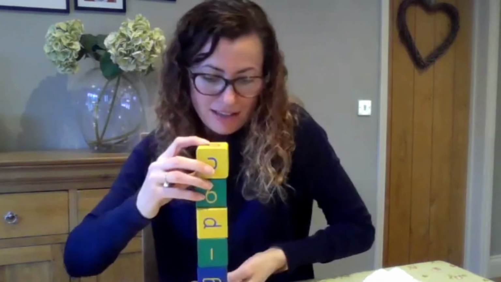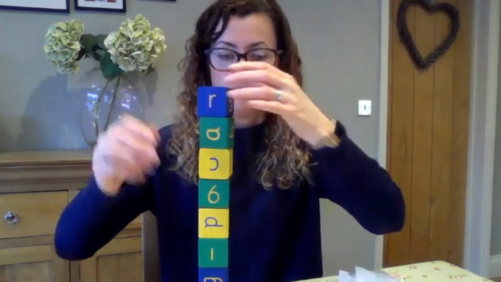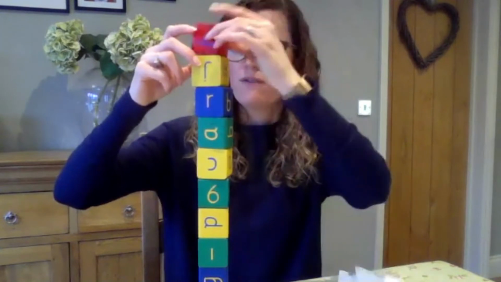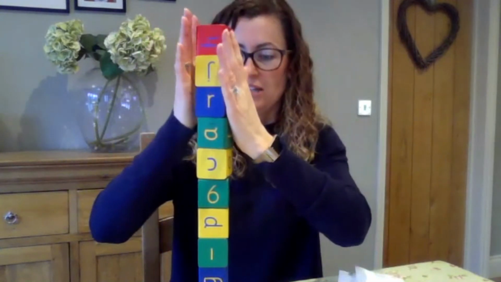Can you see it? Let's double check I haven't made any mistakes. 1, 2, 3, 4, 5, 6. Great, I've done that. Now I'm going to make it taller, just as a bit of a challenge. Okay, how many more am I going to add on? Put 6 in your head, try and remember that. 6. Okay, now we're going to add on some more. 1, 2, 3. I can see you trying to blow it down. 4. Okay, we've done it. 6, add 4. That is a really tall tower, isn't it?